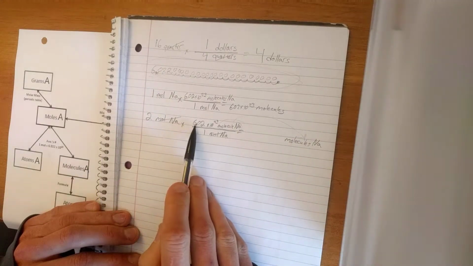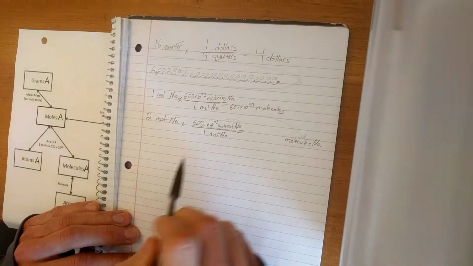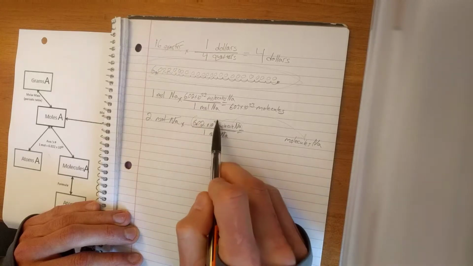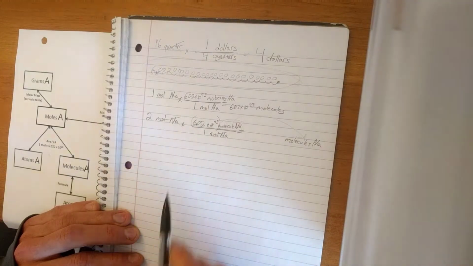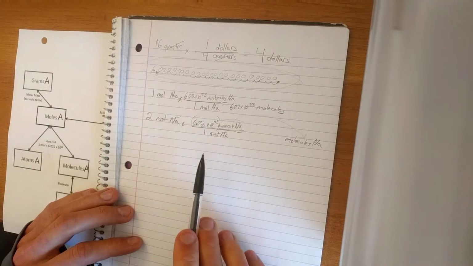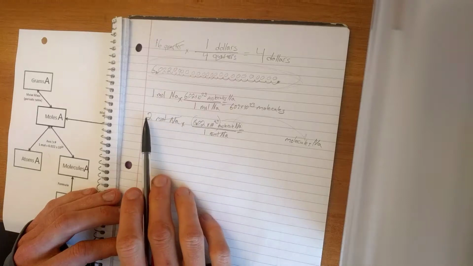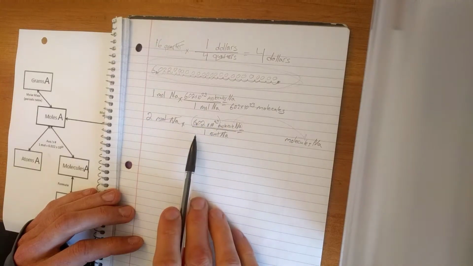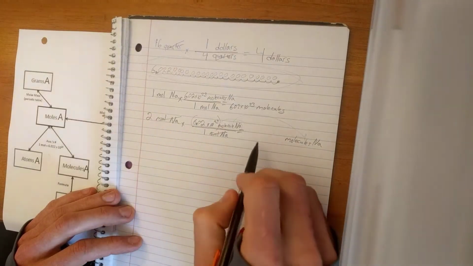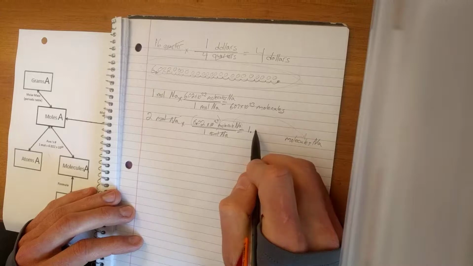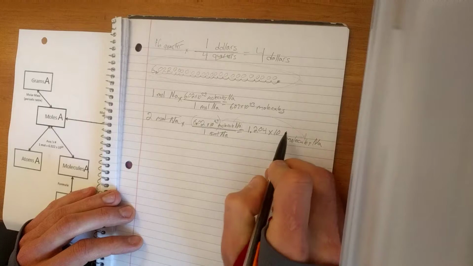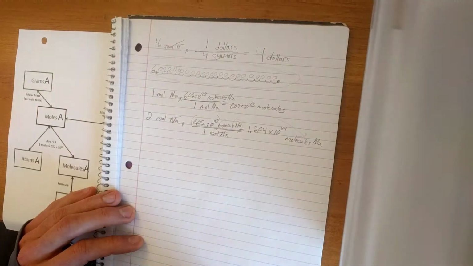2 times 6.02 times 10 to the 23rd. Sometimes order of operations doesn't mess you up. Sometimes it does. I would get in the habit of just putting the parentheses around it. In this case, it won't. But sometimes with division, it will. So enter that into your calculator, or 2 times this number into your calculator. That will give you 1.204 times 10 to the 24th.